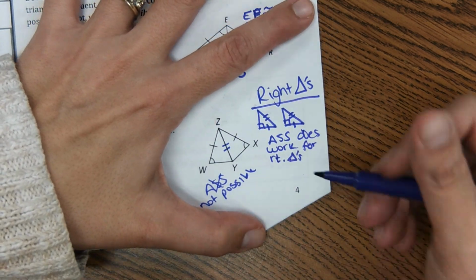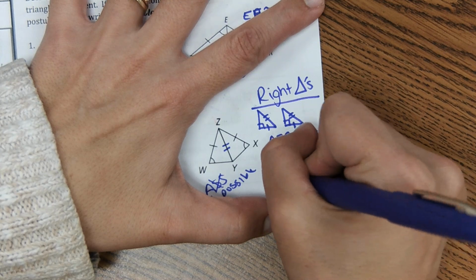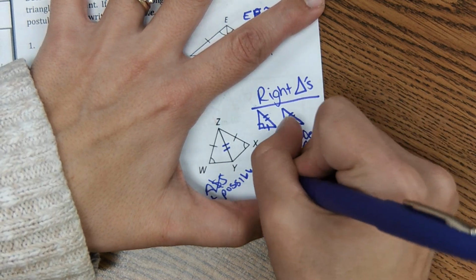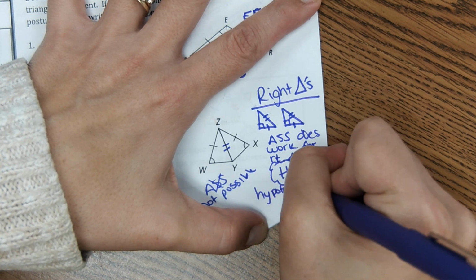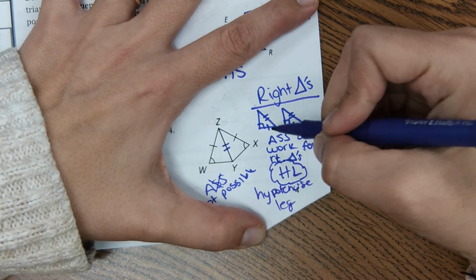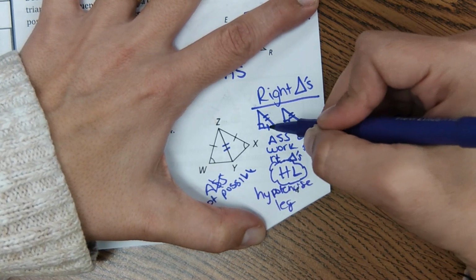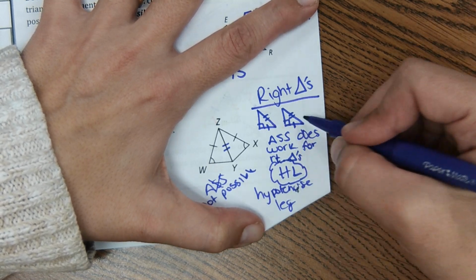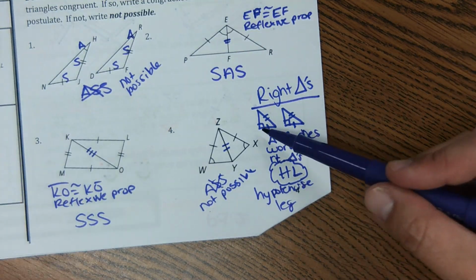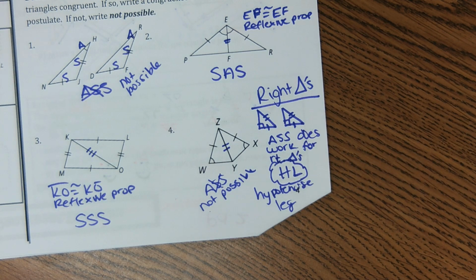However, we don't call it ASS. We call it hypotenuse leg. So it has a hypotenuse in common and a leg in common, and of course that right angle in common. And we can use that congruence statement for right triangles. So if you come across ASS, check and see if it has a right angle, because then, yes, you can prove congruence there.